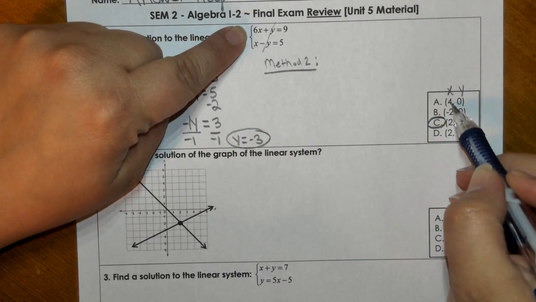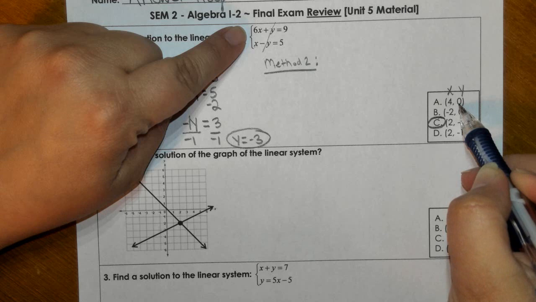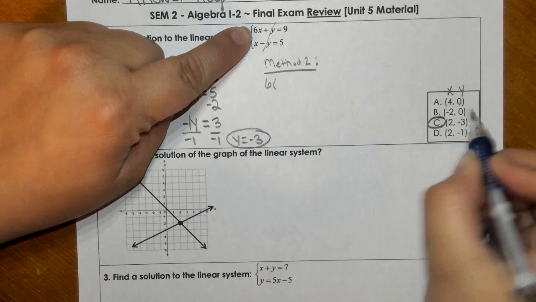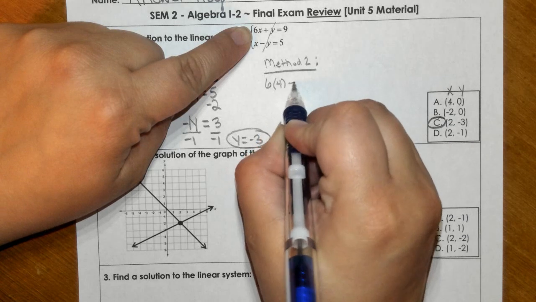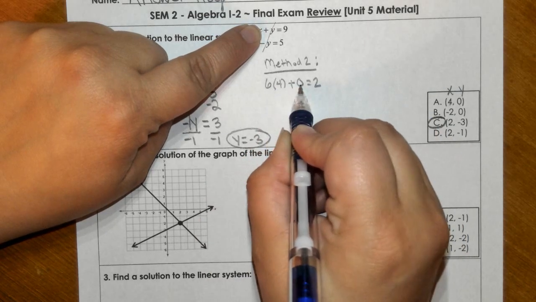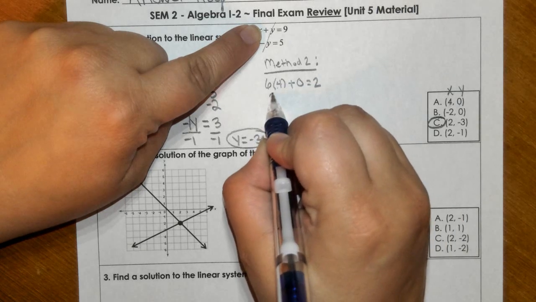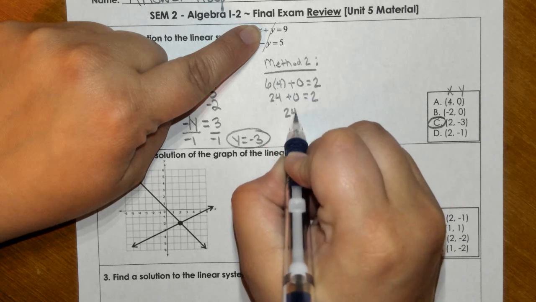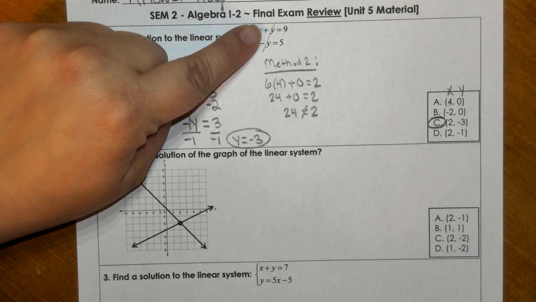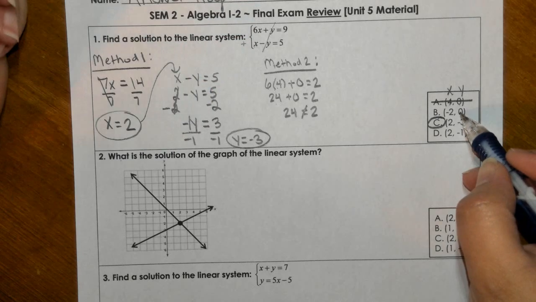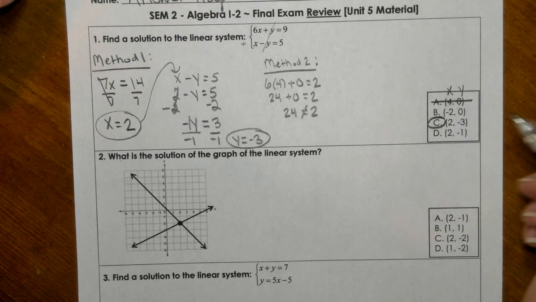So for example, if x was 4 and y is 0, and I plugged it in up here to 6 times 4, and then plus y was 0, does this side of the equation equal 2? No, it does not, right? So it couldn't be A. So then I would plug in B, and I know it's not going to work because obviously we already figured out the answer was C.